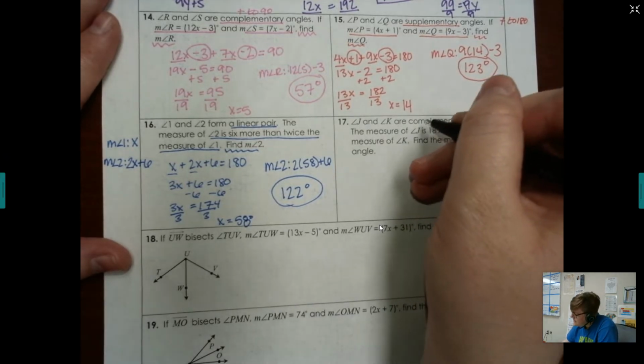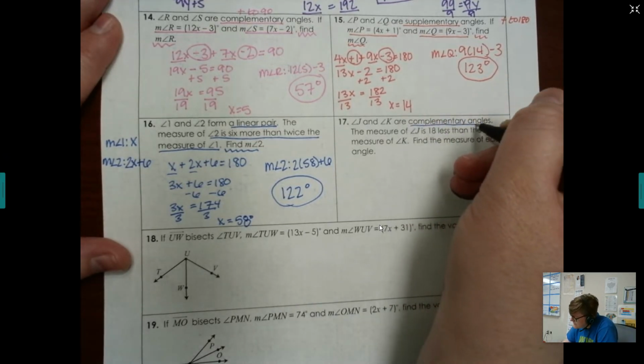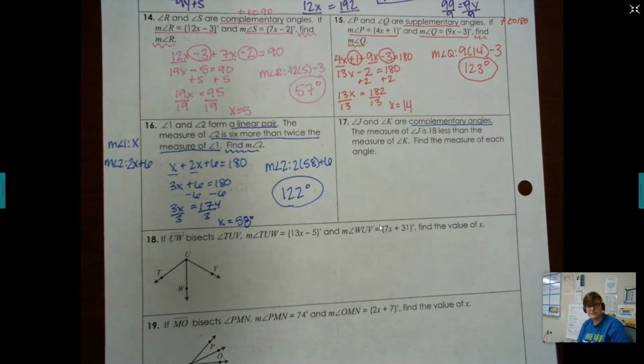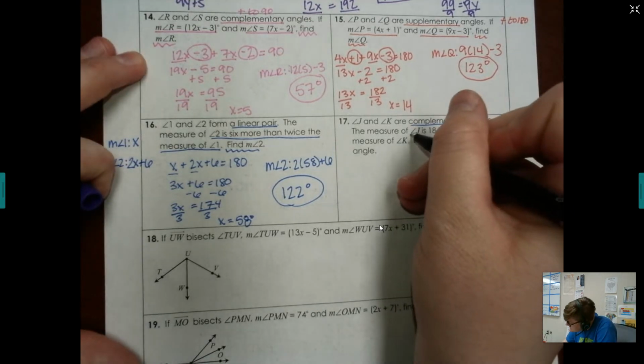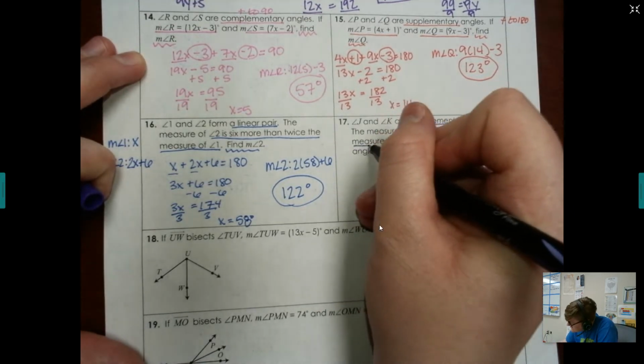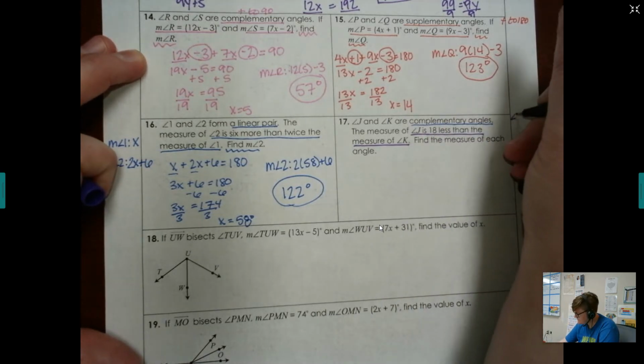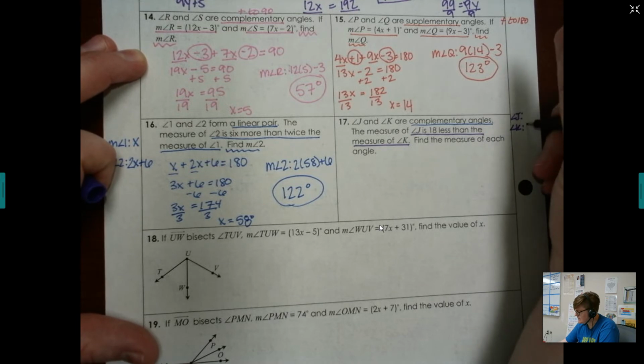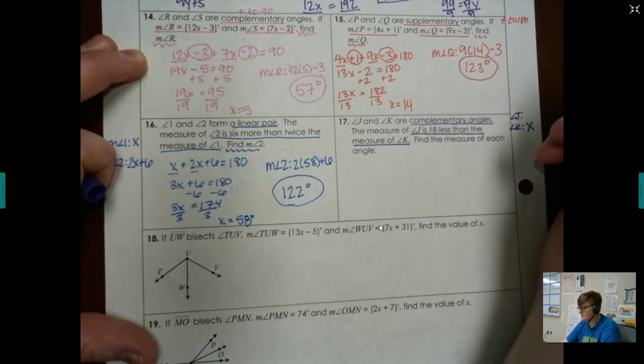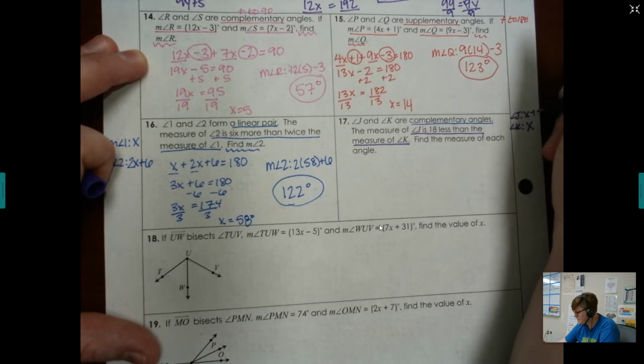Next, we've got J and K complementary angles. The measure of angle J is 18 less than the measure of angle K. Okay, so I'm going to assign K as X, and 18 less than just means subtract 18.